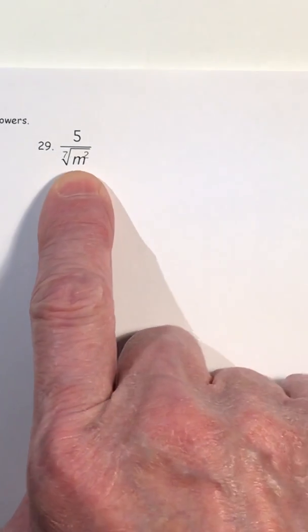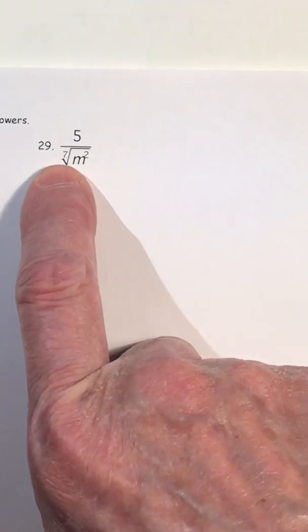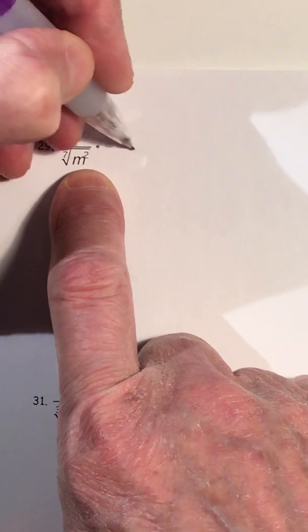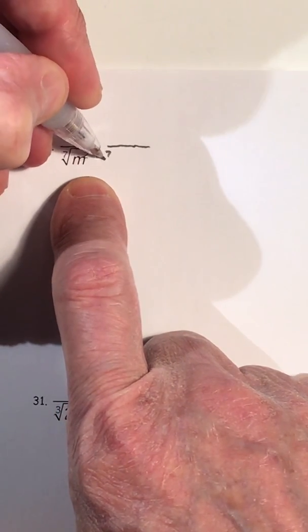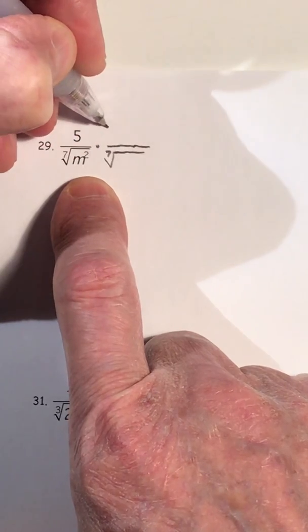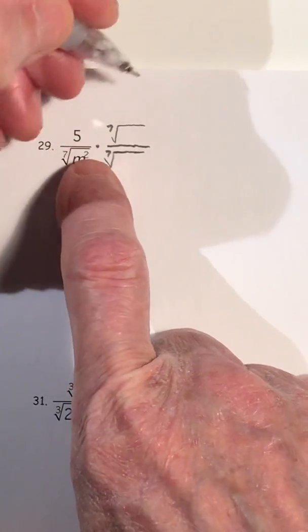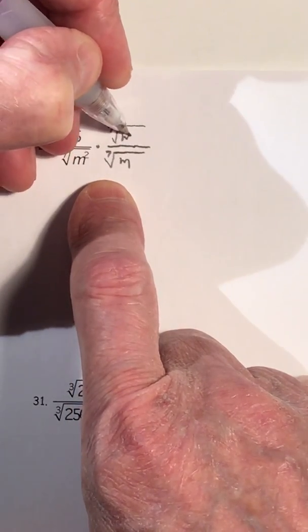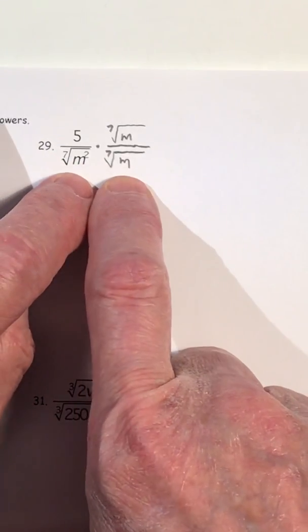So here, when we're done multiplying, we want to get an exponent divisible by 7. So maybe you've already got an idea what we need here. We need to multiply the top and bottom of the original fraction by the 7th root of m to what power will get us up to something divisible by 7?